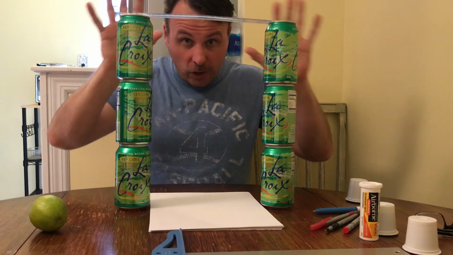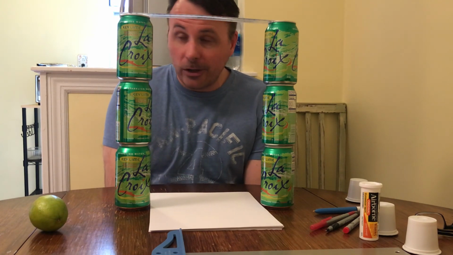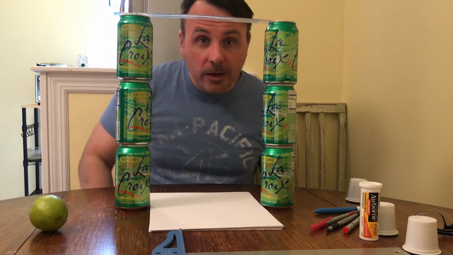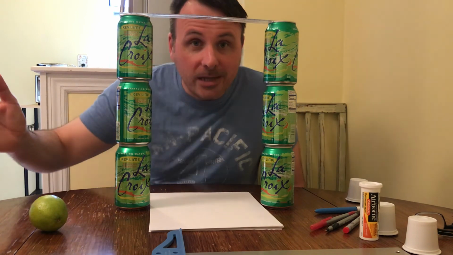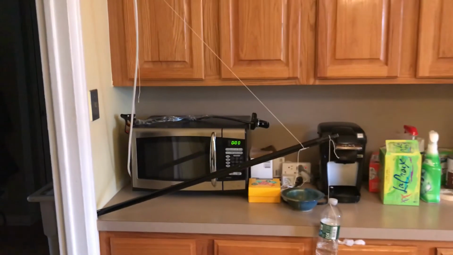So the structure of a beam and how it bears loads, that's a very important consideration for chapter 12. So let's take a tour around. We'll look at some other examples. So here you go. I've got another classic example of a chapter 12 problem.